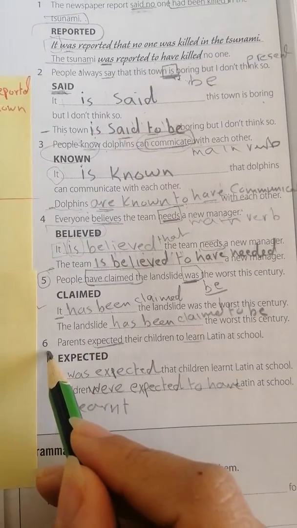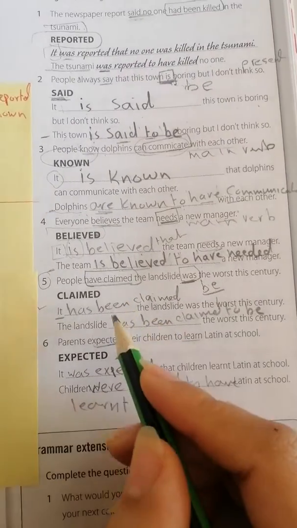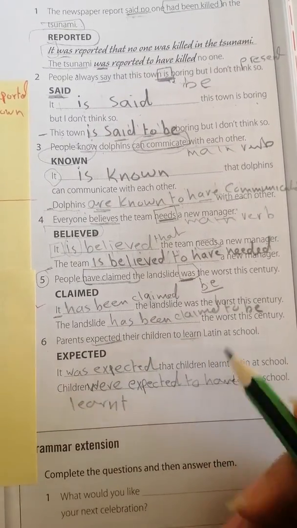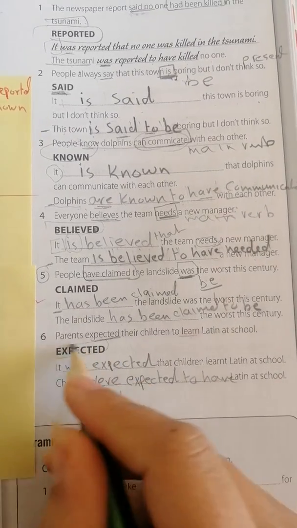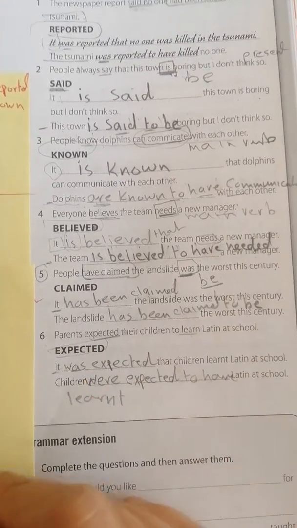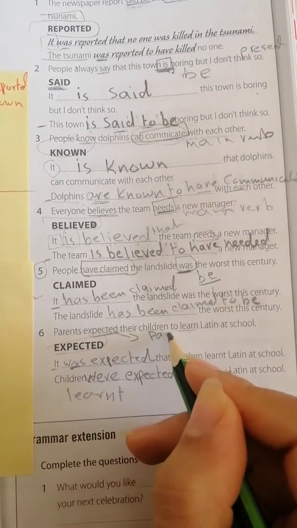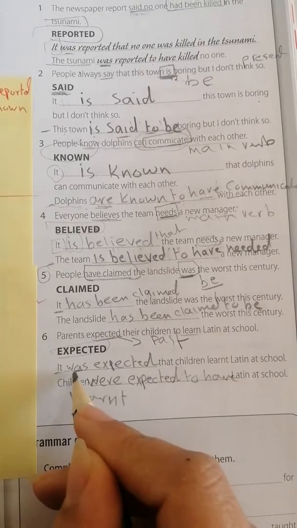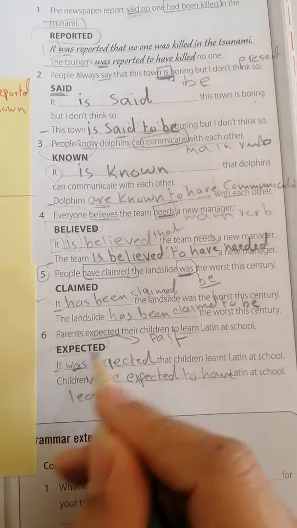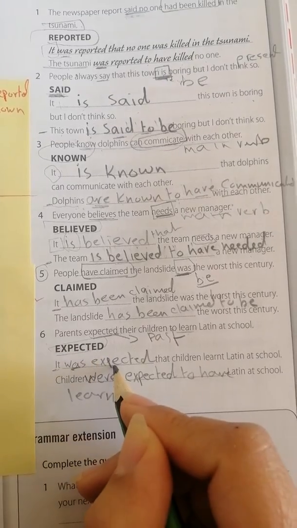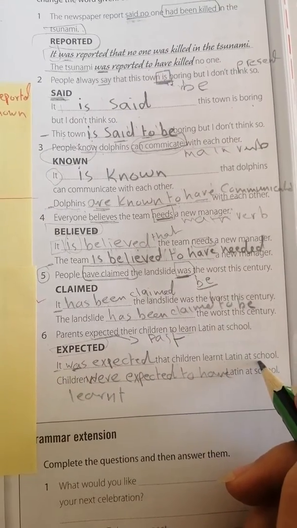Okay, parents expected their children to learn Latin at school. I want to use the verb expected. It was expected. Why did I put was? Because expected here is past. I don't use is or has been. I use was because it's past. It was, and verb 3 expected that children learned Latin at school.